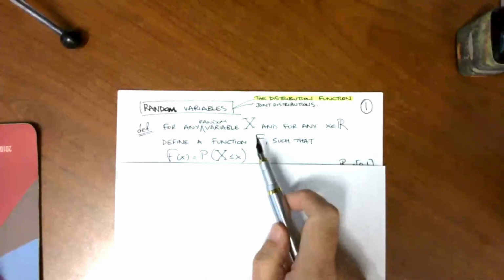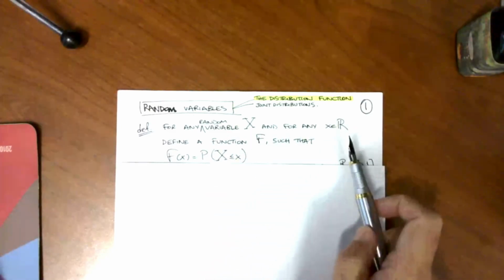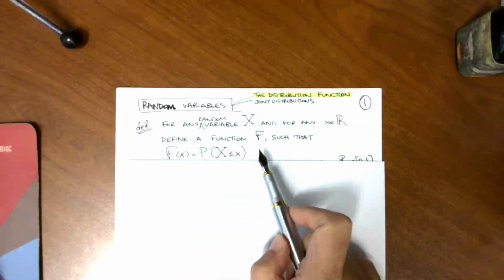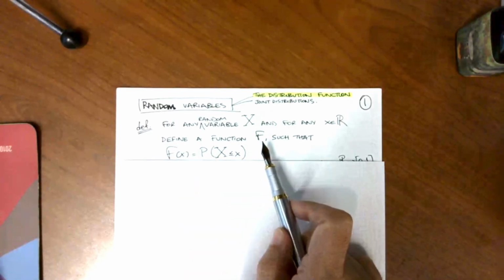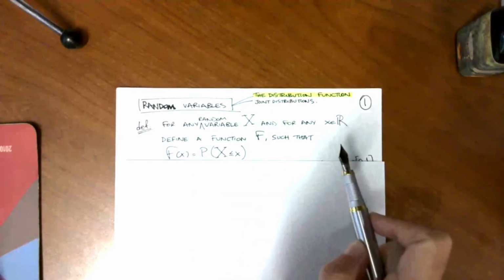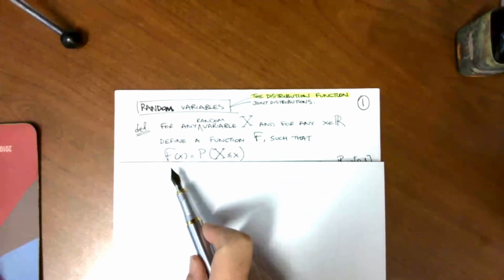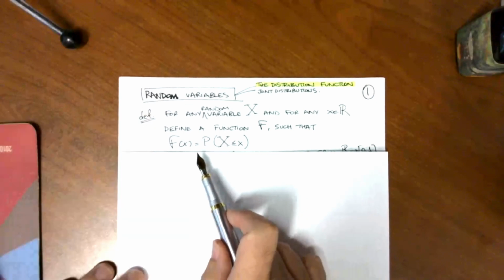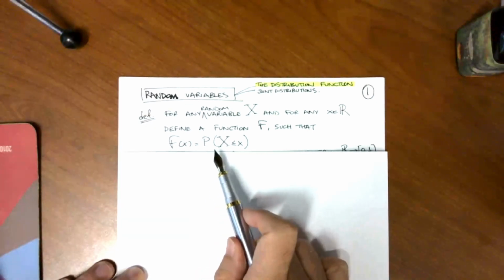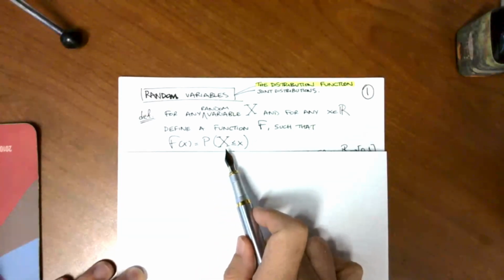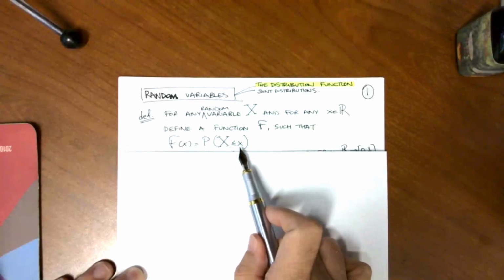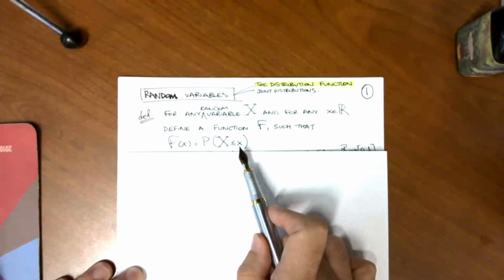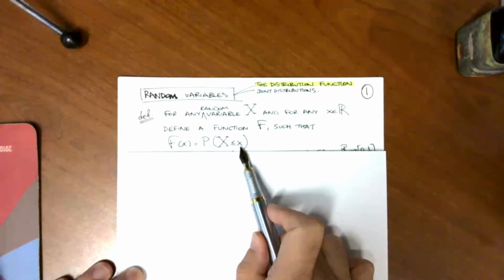For any random variable X and for any x values in the real space, we define a function, this time capital F instead of lowercase f, such that that function of x, that capital F of x, the distribution function, is going to be giving us the probability that the random variable is going to take values that are less or equal to that particular materialization of x.